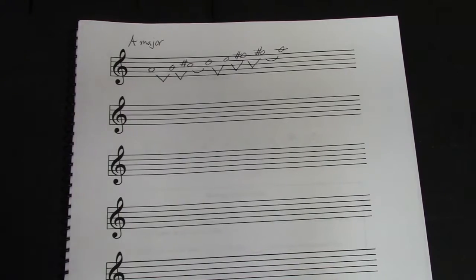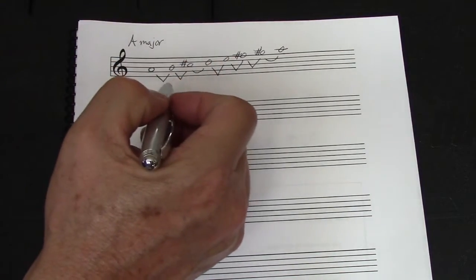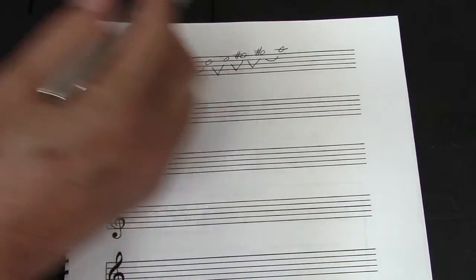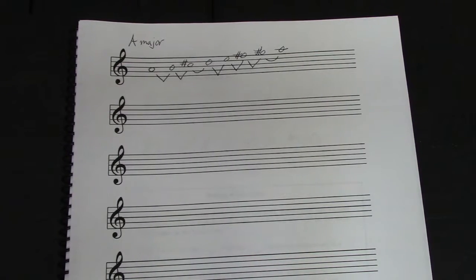A is an A major scale. And so you're going to have this combination when you have an A major. We will learn that A major always has 3 sharps, and it's going to be those 3 sharps. So now let's try a flat note and see what kind of results we get from that.